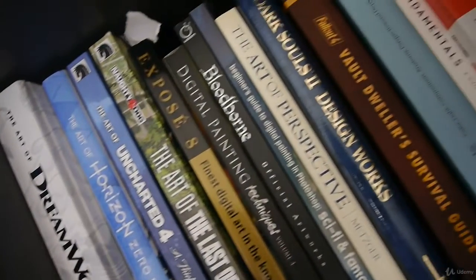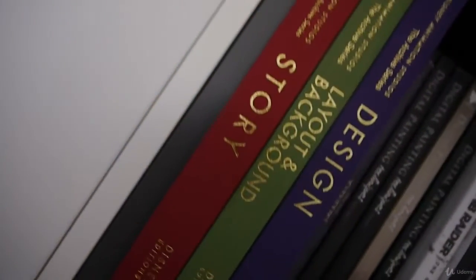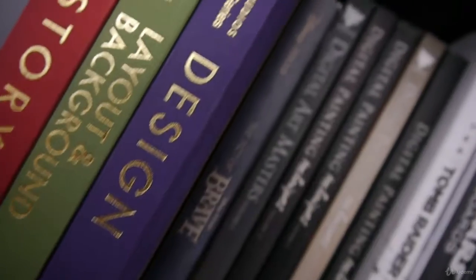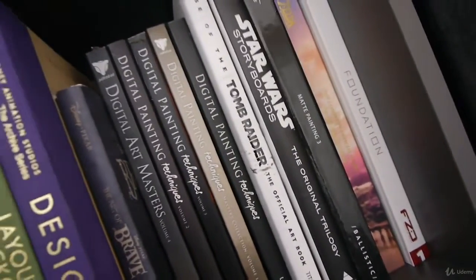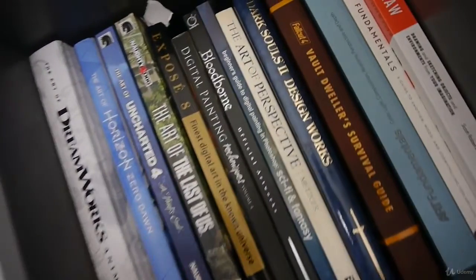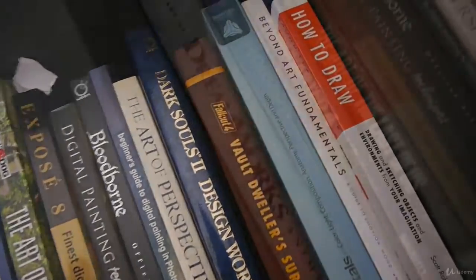Hi there. So one of the tools an artist will probably have, and I don't know an artist that doesn't, is a good library of art books. And I have tons of them. I buy them all the time. I'm actually a little bit addicted to buying them, to be honest.